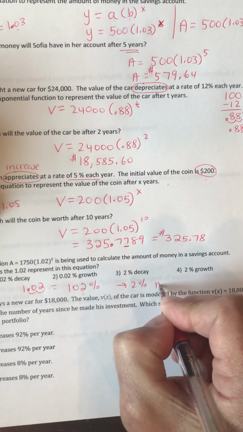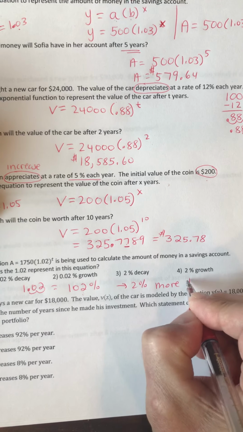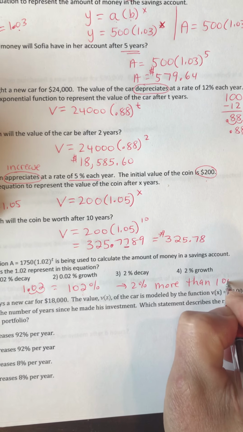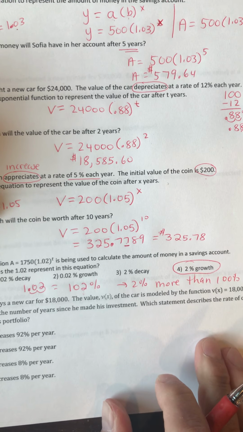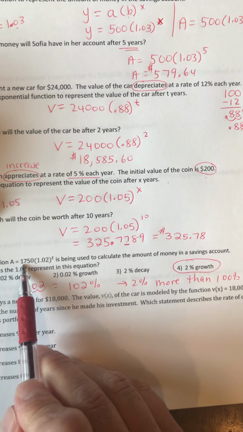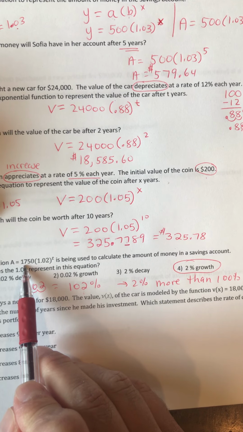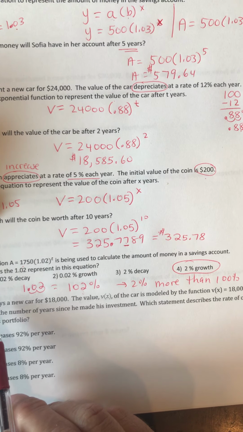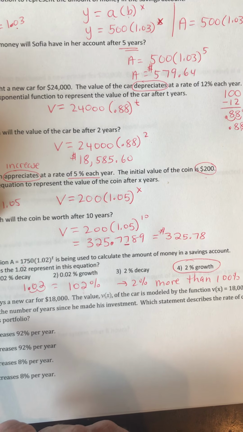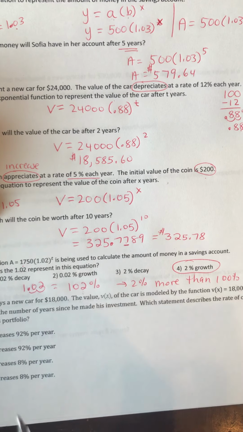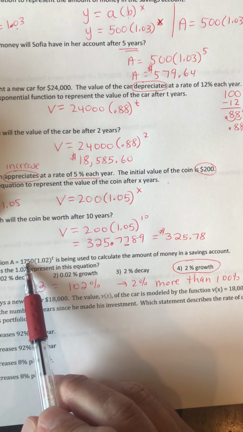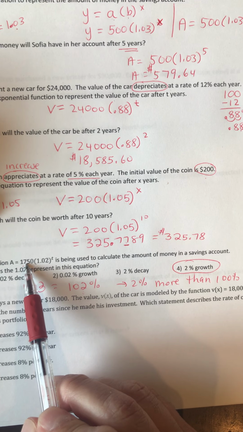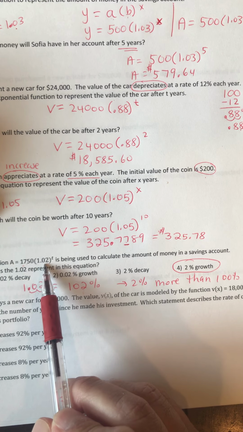So if it's 2% more than 100, that's growth, or 2% growth. Now, if they asked what does 1,750 represent, that's the original amount, or the initial amount, or the starting amount. So the coefficient is the amount you start with, or your y-intercept. This is your rate.